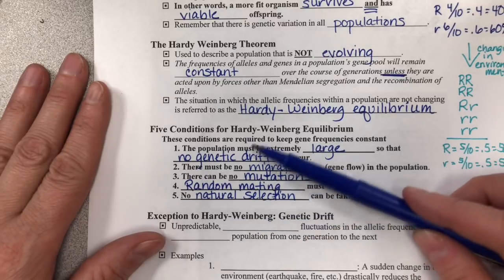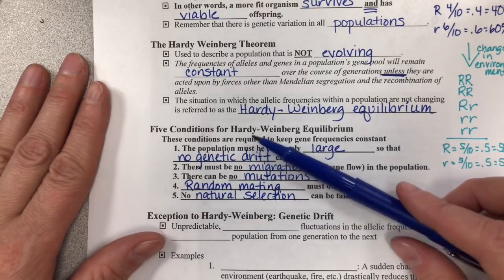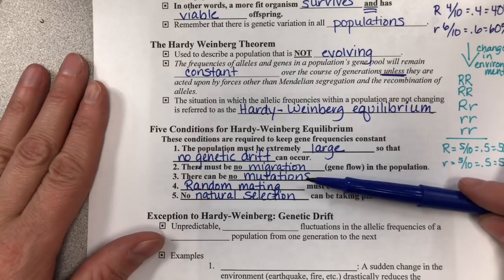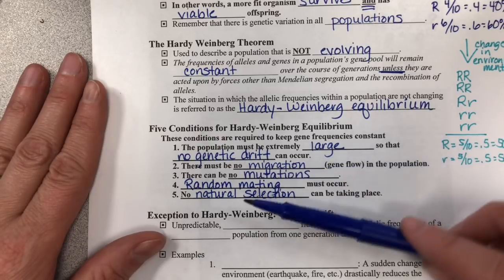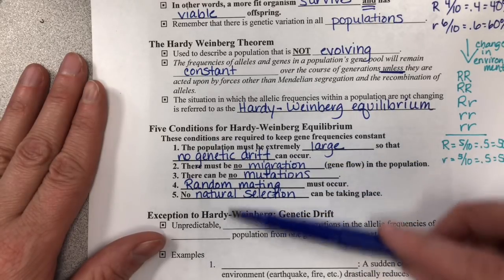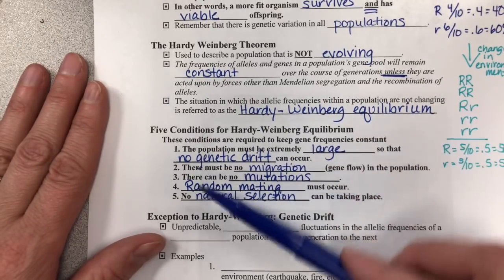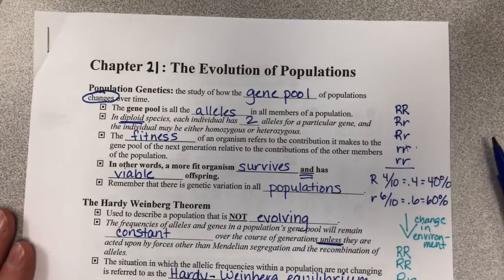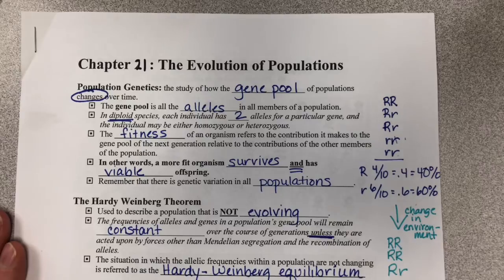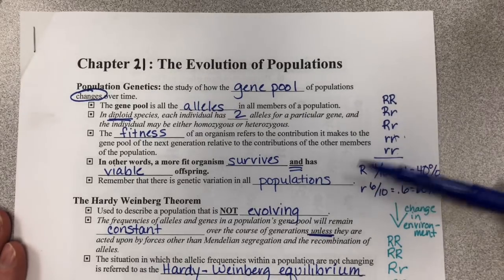Usually you might meet one of them, maybe there's no mutation going on at that time, or at one particular time there's no migration, but usually there's natural selection. To have all these 5 things occurring over a long period of time, remember, we're talking about what happens to a population generation after generation after generation.